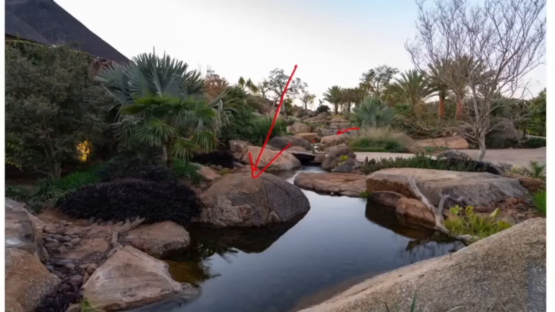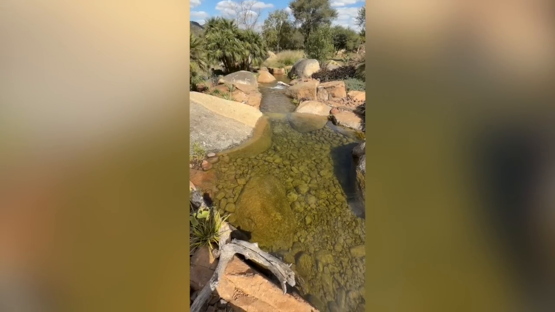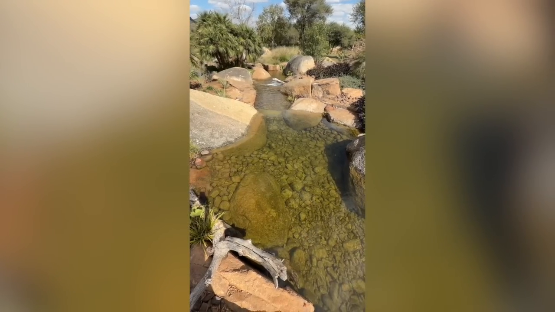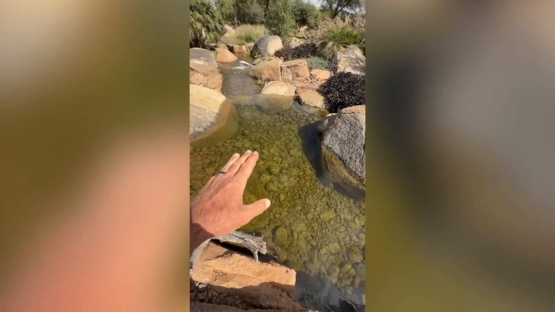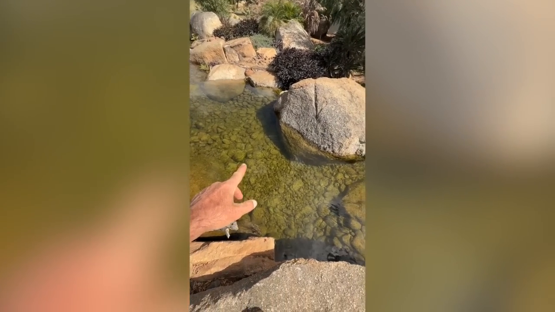These pictures are really hard to do justice to everything. There is nothing, and I mean nothing, like a beautiful stream system. Look at this deep water pool. This is almost 3 feet deep.